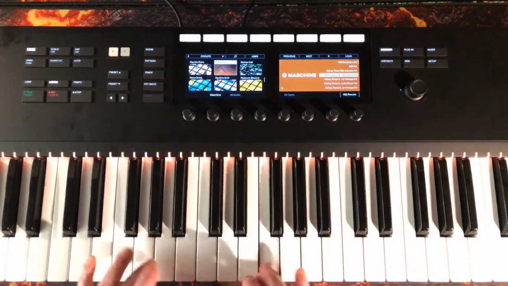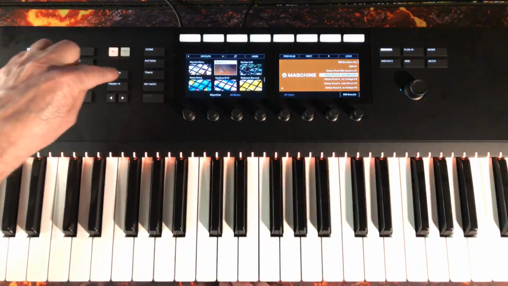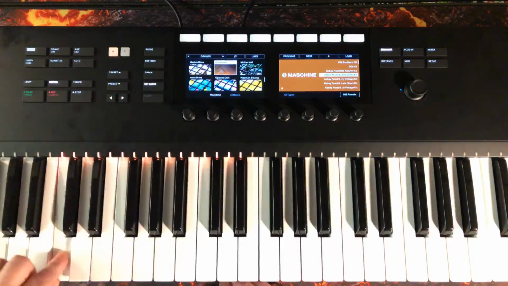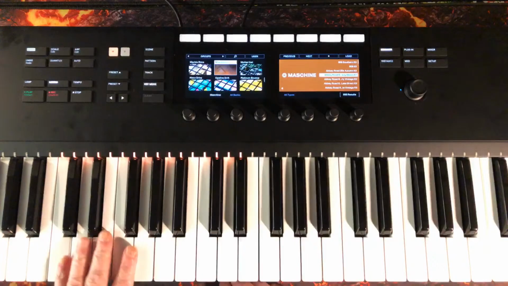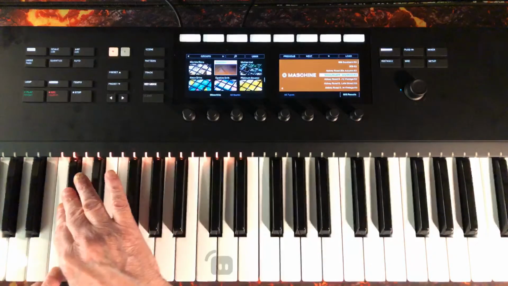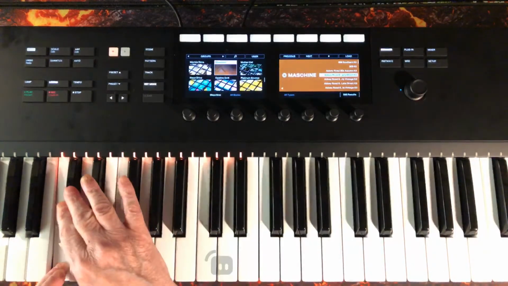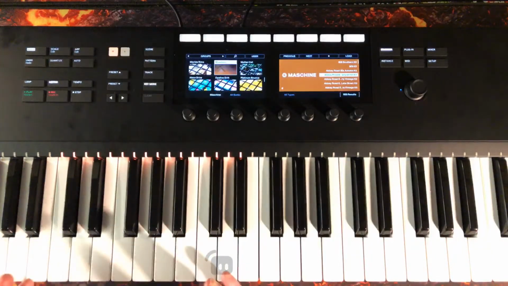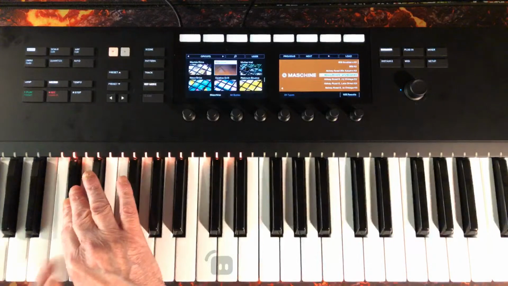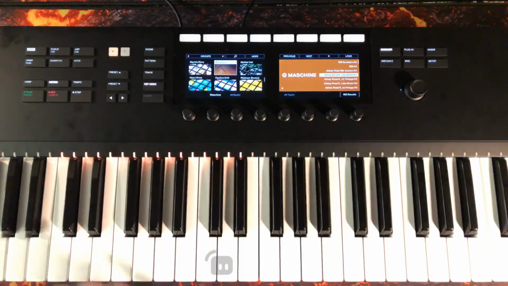So what I'm going to do is hit key mode here, and this will give us all the sounds, so we can just put down a little beat.